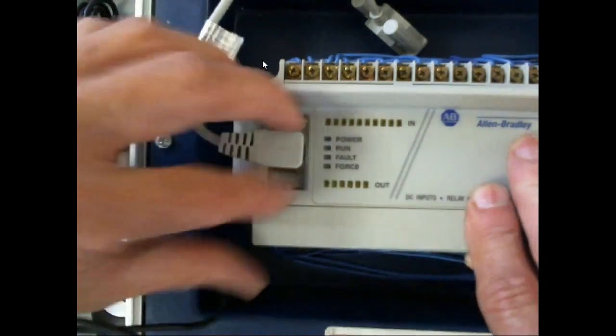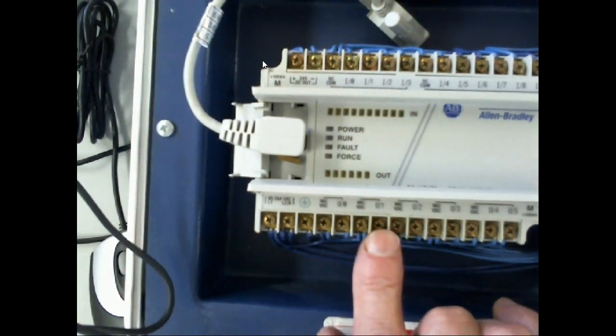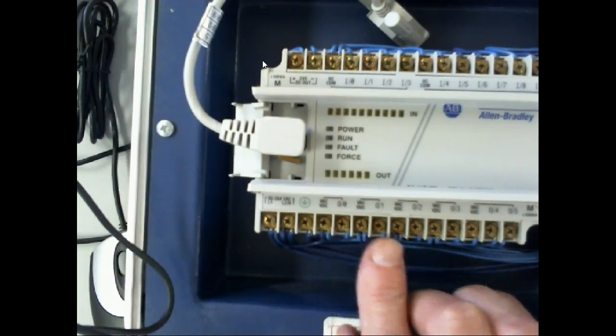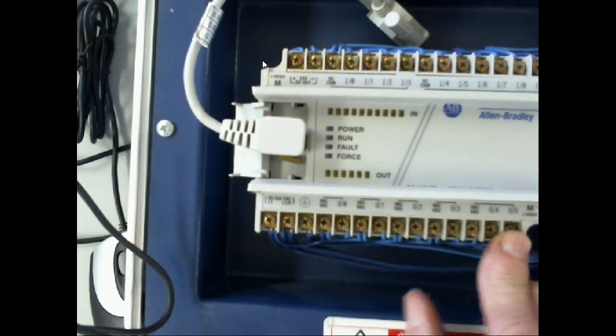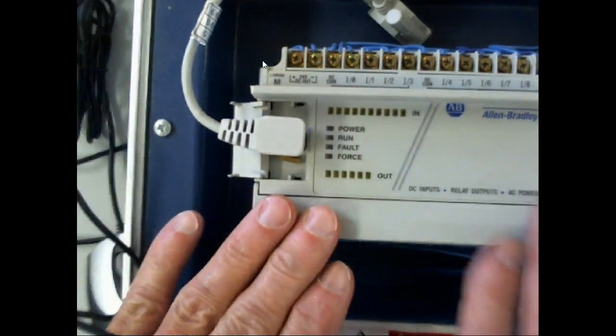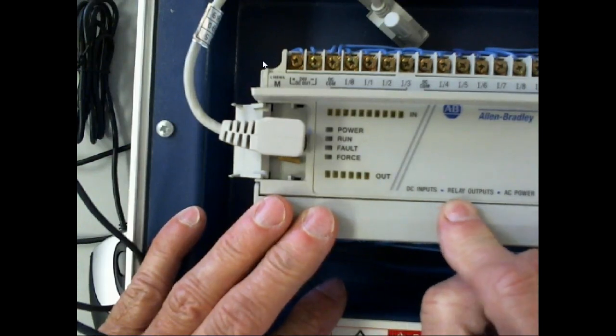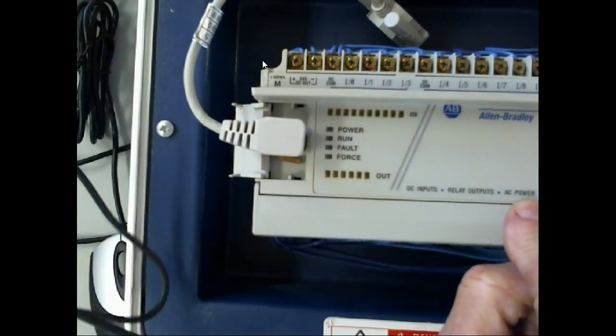These are our outputs down here. This is where we make our outputs: 0, 1, 2, 3, 4, 5. So this guy's got 6 outputs, and they're all digital. And that's it. What if you want to expand it? You can't. It's a fixed PLC. This guy here has DC inputs, relay outputs, and it's powered by AC.